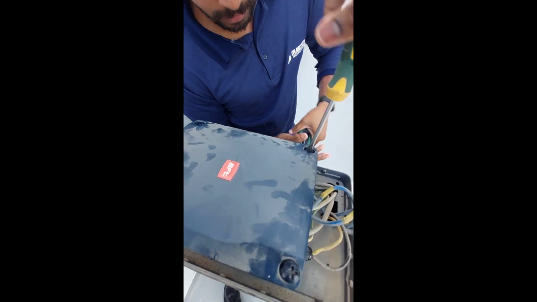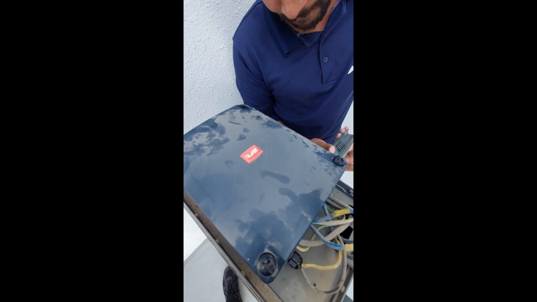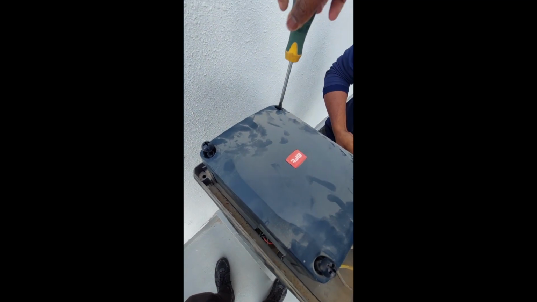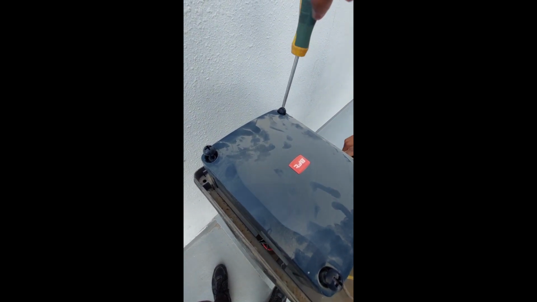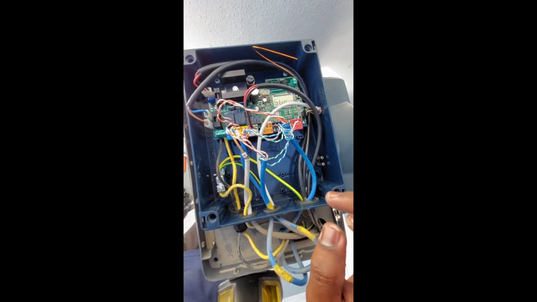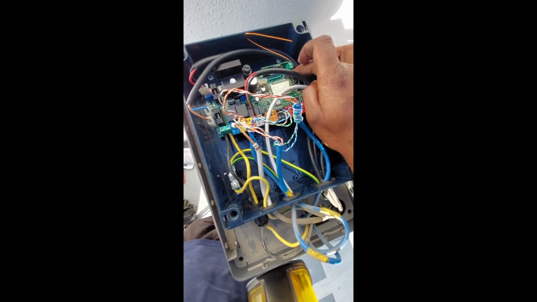We open the control panel box, and you will see the display, the 3 DIP switches and the terminal connections. That will be for the photocells. I will attach the picture of the wiring diagram, so you will note it down. Press the OK button twice and it will go to the parameters. You will find all the setup from the display.